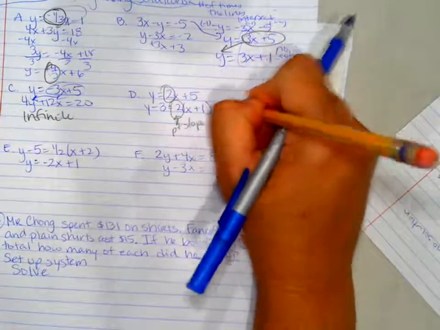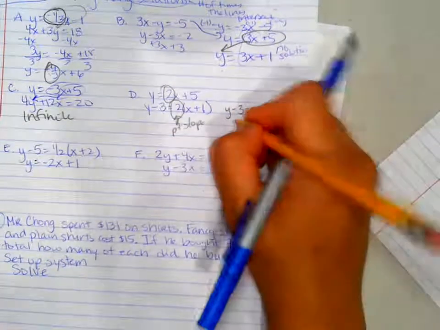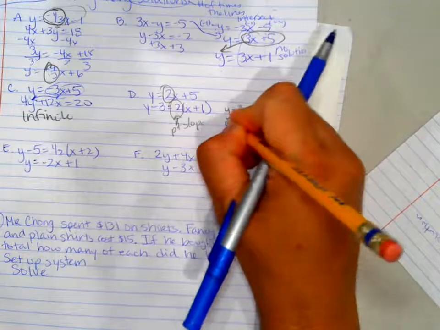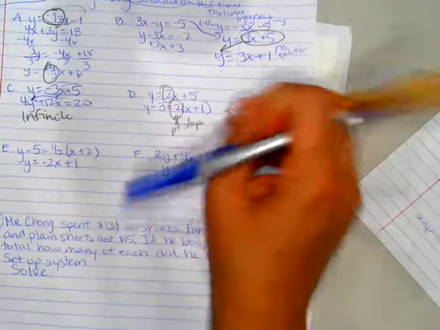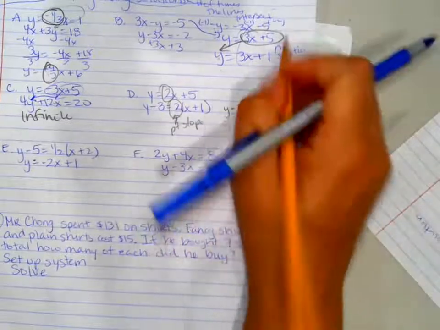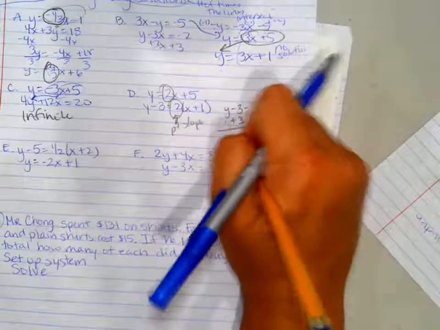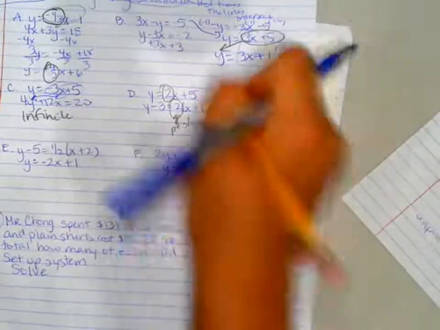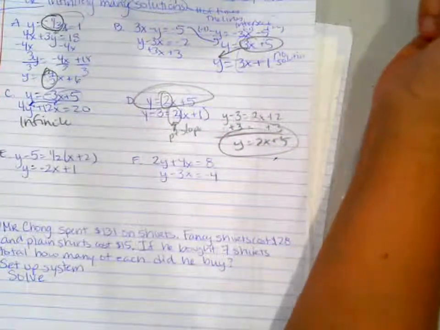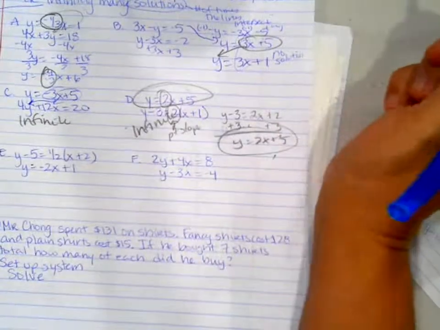y minus 3 equals 2x plus 2. Oh, maybe it is the same line. Add 3 to both sides. How funny, I randomly did the same thing. y equals 2x plus 5. Ooh, I have the same line twice. Okay, so those are infinite. Same line twice. Okay.